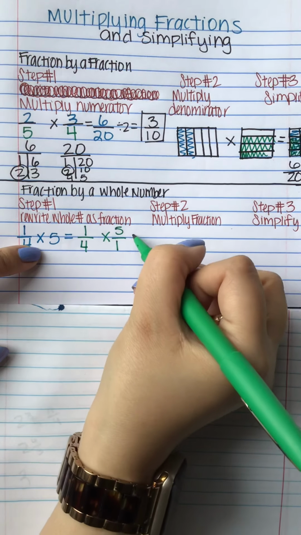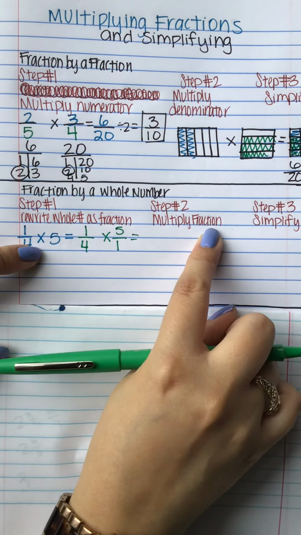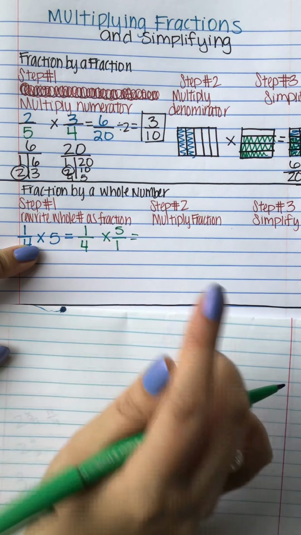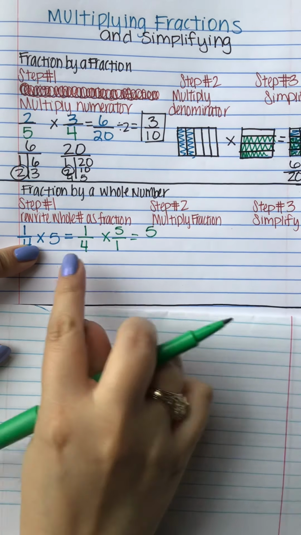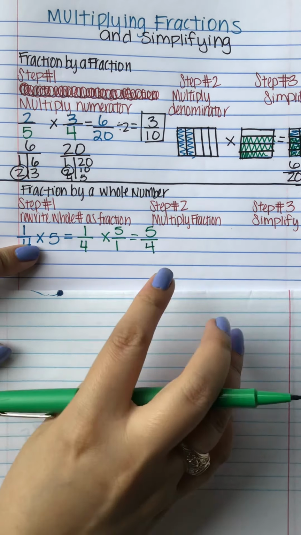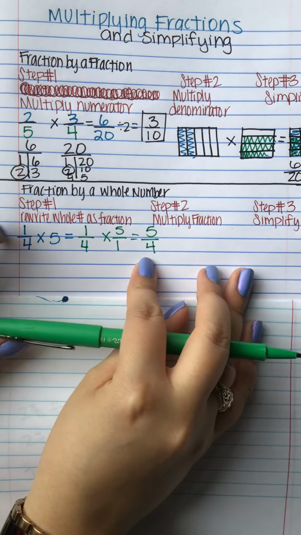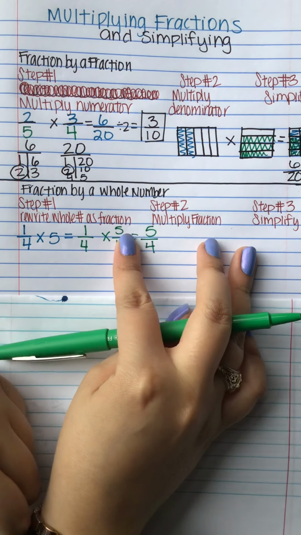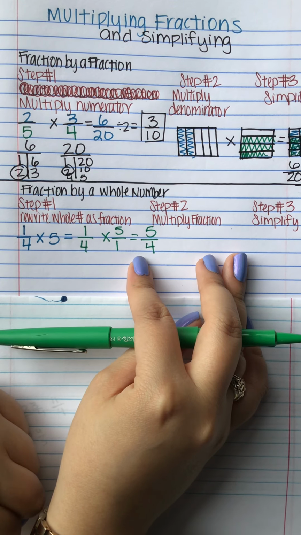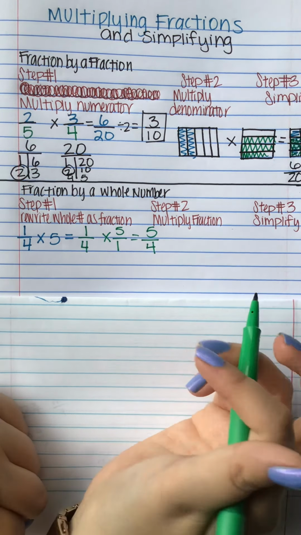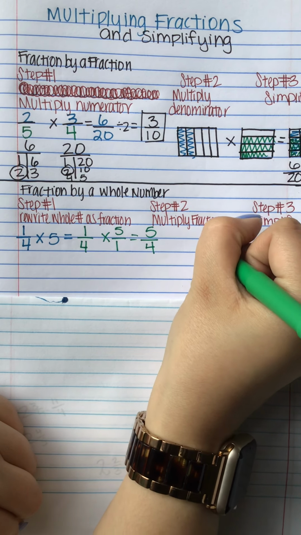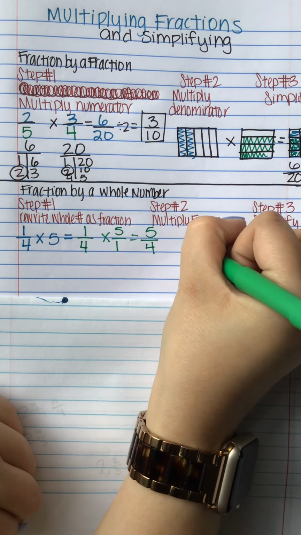Okay, now I'm on to step number 2. It says multiply your fractions. Well, here we learned that all you have to do is multiply straight across. 1 times 5 gives me 5. 4 times 1 gives me 4. Now this right here we learned yesterday is a certain kind of fraction, and it's called an improper fraction. I can always change my improper fractions into a mixed number by dividing. Top goes in, that is 5. Bottom goes out, that is 4.